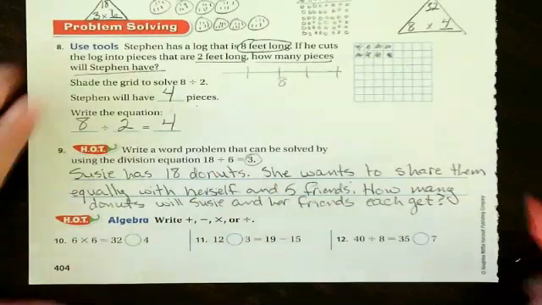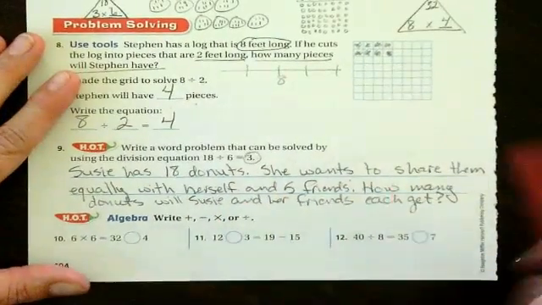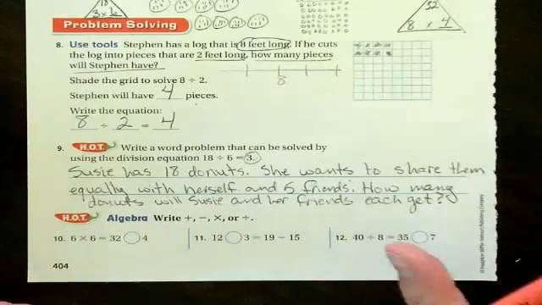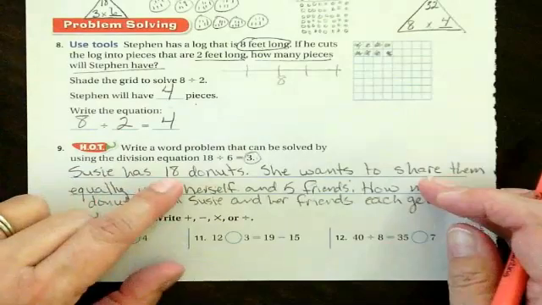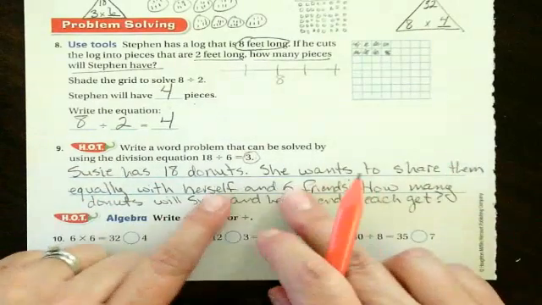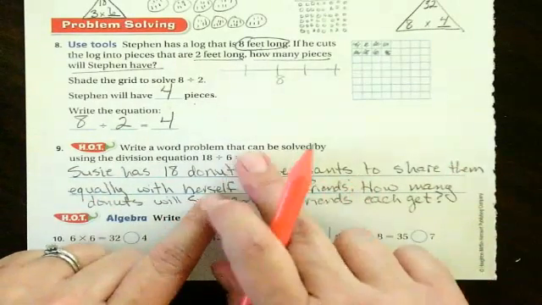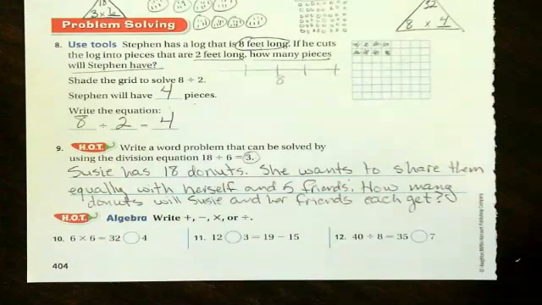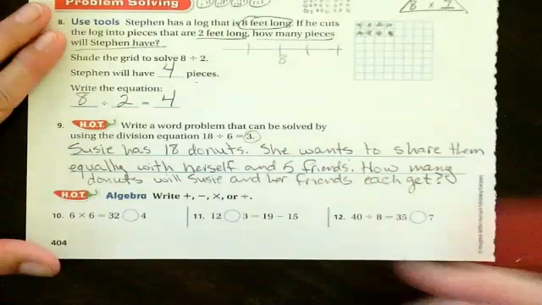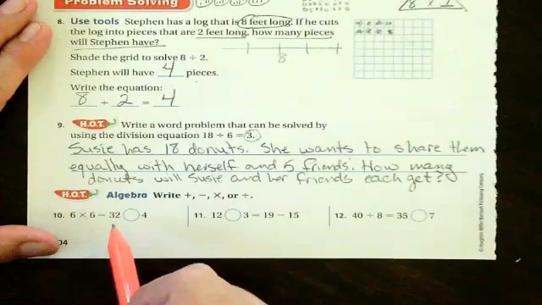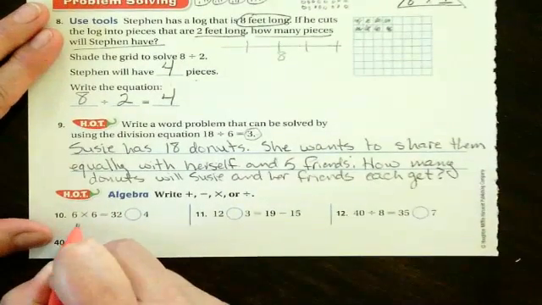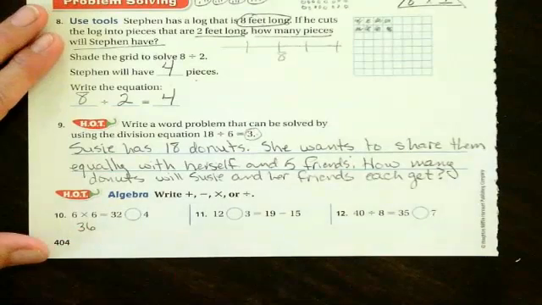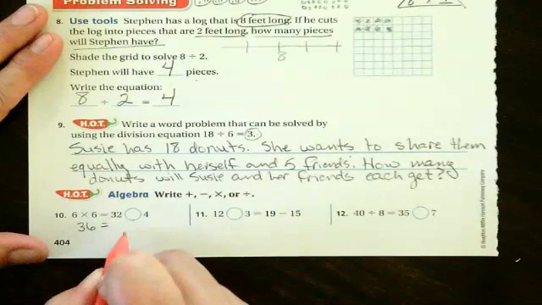Lucky people. It's okay if your word problem is different from mine. Totally allowable. We all are thinking differently. As long as you start off with your dividend of 18, your divisor of 6, and your quotient equals 3. All right, let's see what's missing. 6 times 6 equals 32 blank 4. Well, what's 6 times 6? It's 36. So I need this to equal 36.